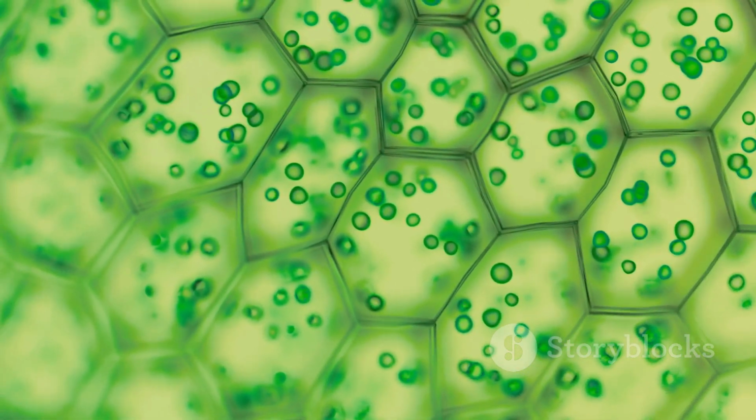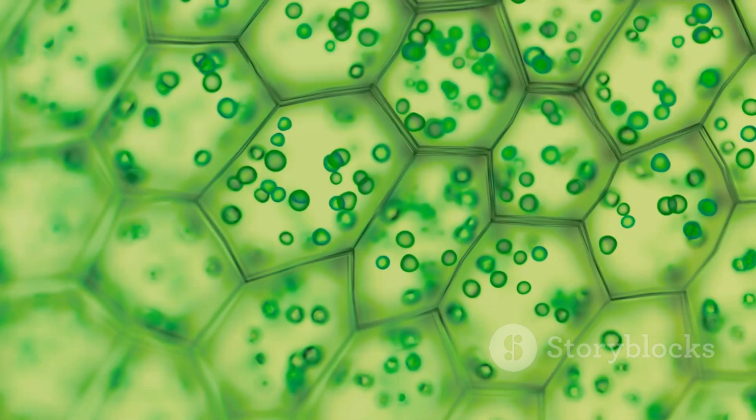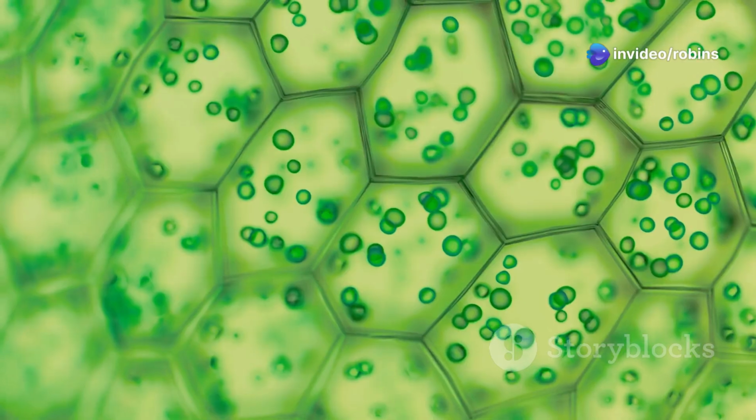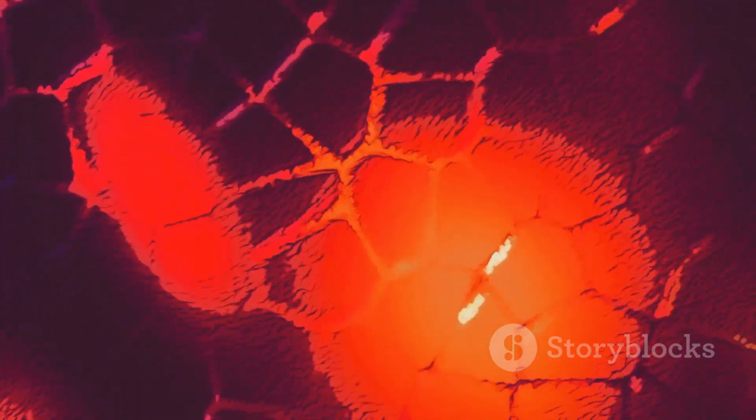The cell wall is a crucial feature that allows a plant to stand firm against gravity and the wind, a true feat of natural engineering. Next up is something that makes plants truly special: chloroplasts. These are the tiny green engines inside the plant cell where photosynthesis happens.